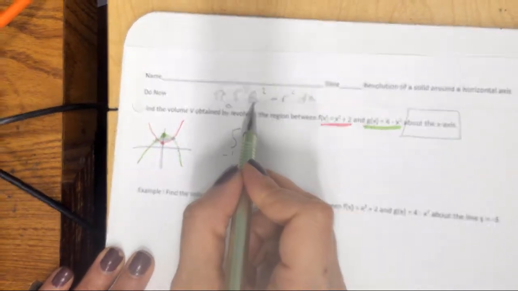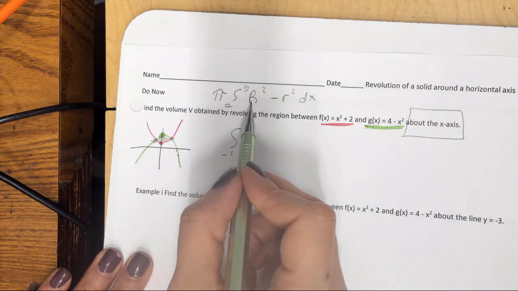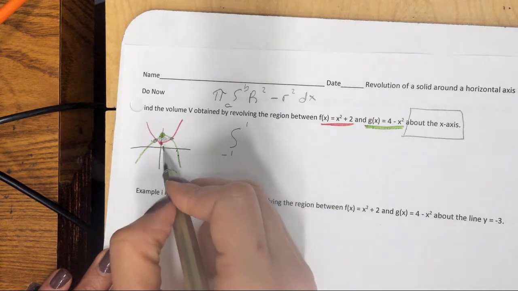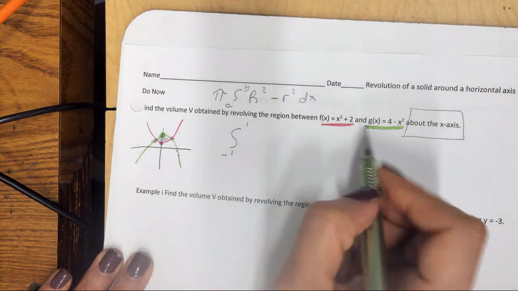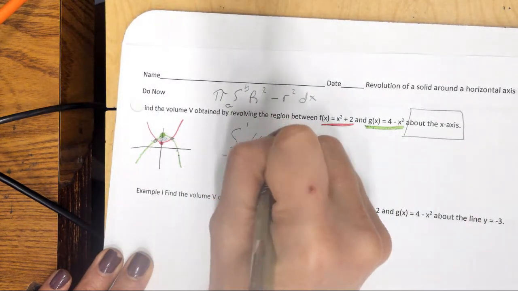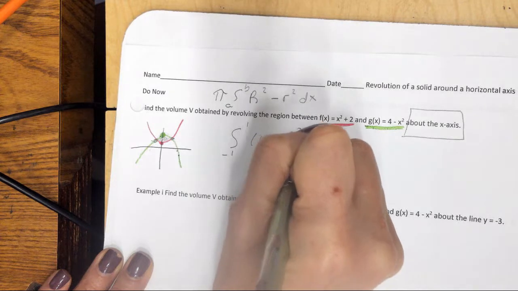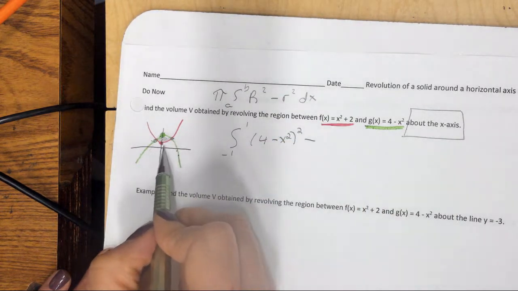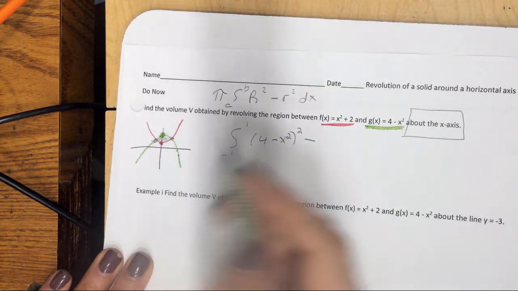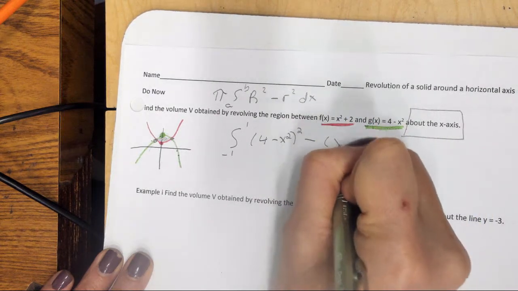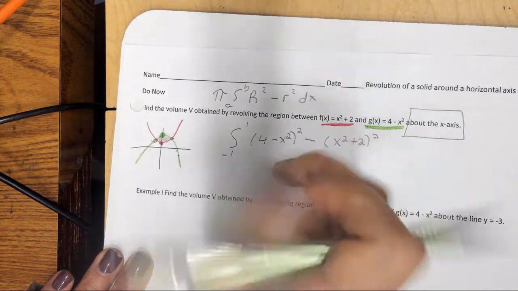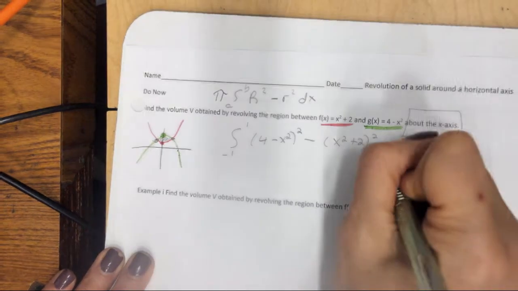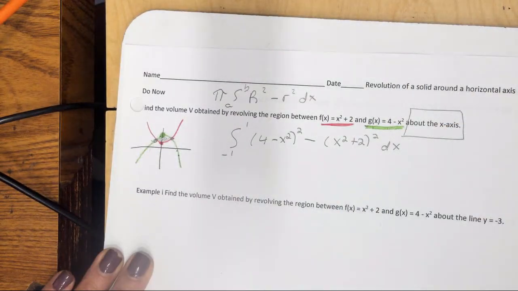Big R is the graph that's further away from the axis of rotation. So what's further away from the x-axis? This green graph, which is my g of x. So this guy comes first, my big R, minus the red is closer, so that's inner. That's my inner R, since it's closer to the x-axis. Don't forget, each function must be squared, so use parentheses, dx.